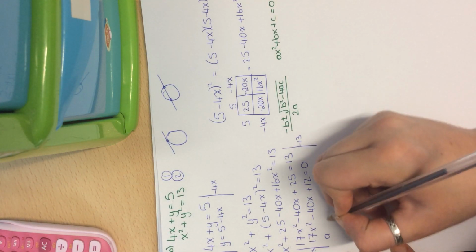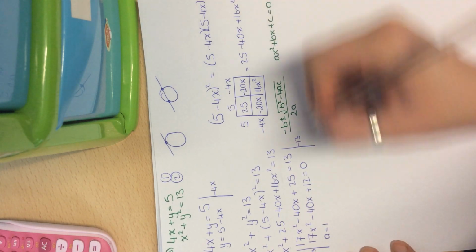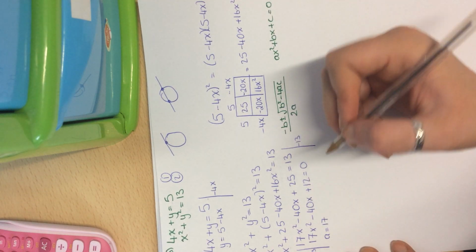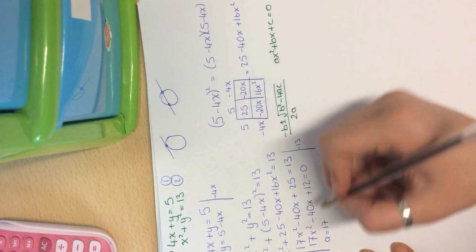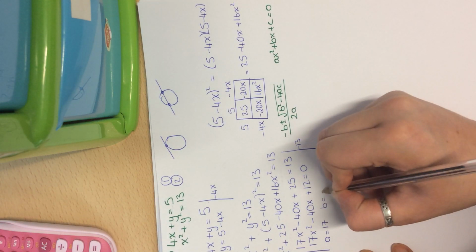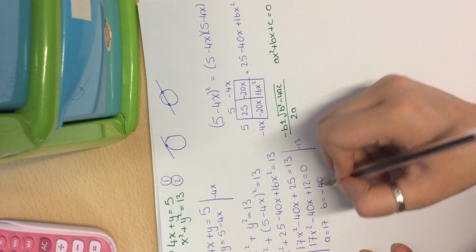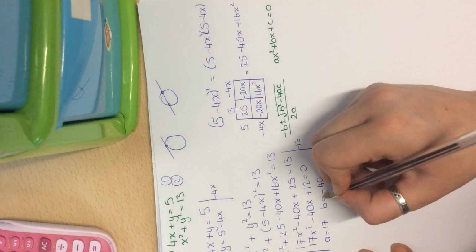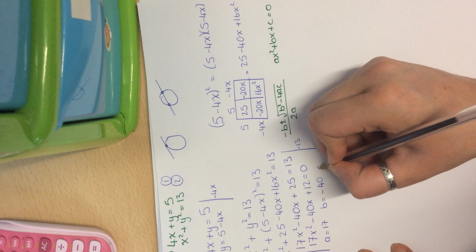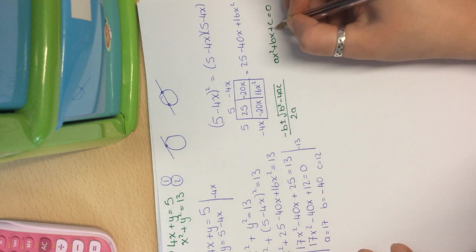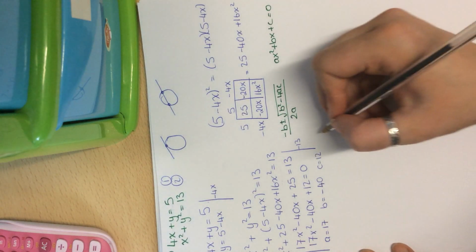Now I'm going to use the quadratic method to solve this, so I'm going to fill in my variables. So a is the coefficient of the x squared, 17, or any number squared, it doesn't have to be x. B is equal to the coefficient of the x, and don't forget your sign. Signs are very important here. C is 12, which is the constant, a number on its own. Now let's fill it in.